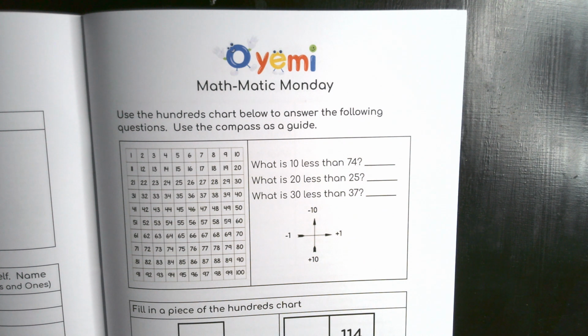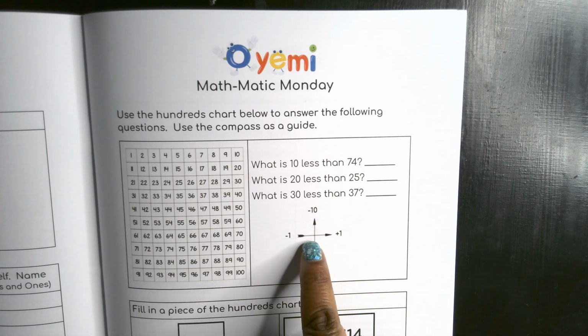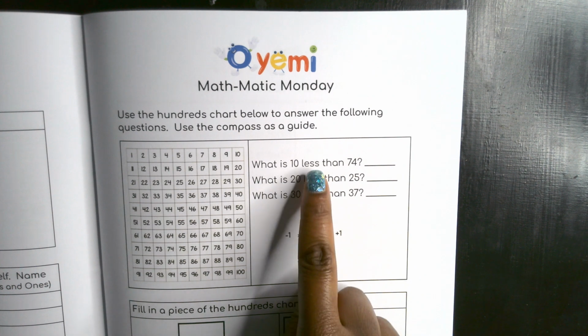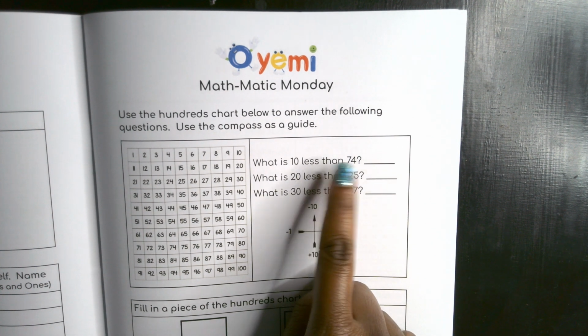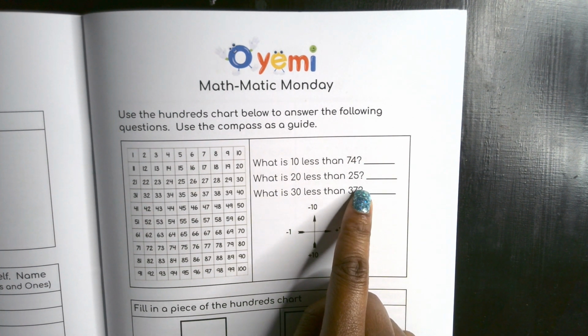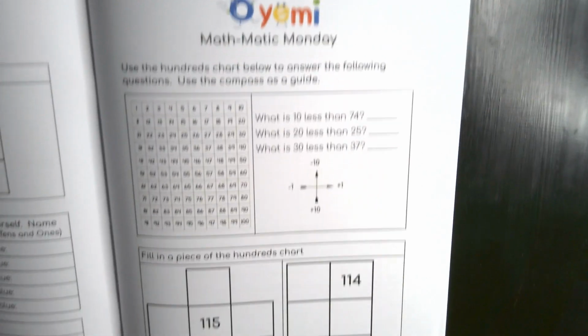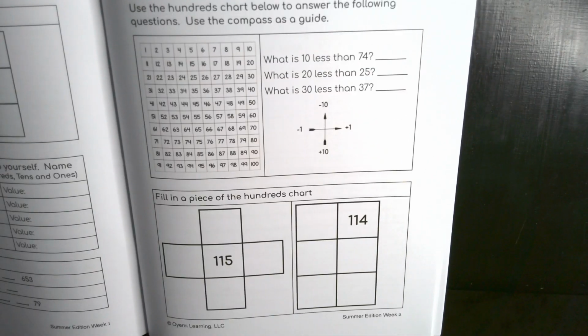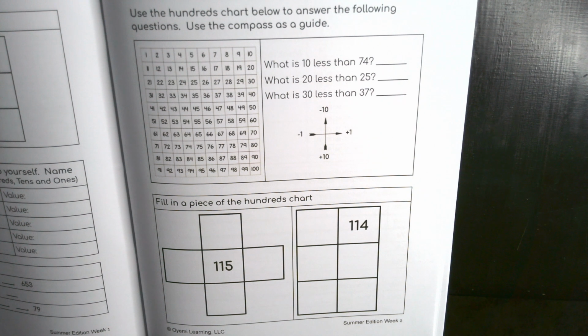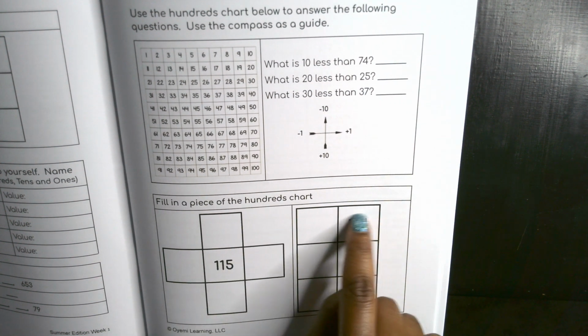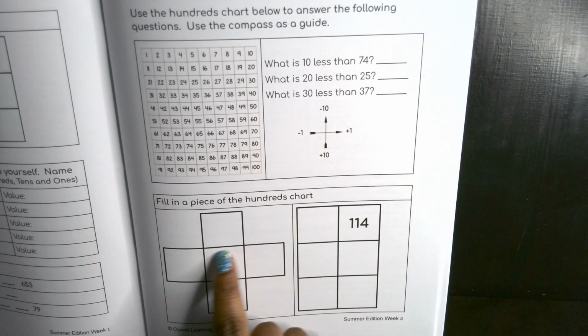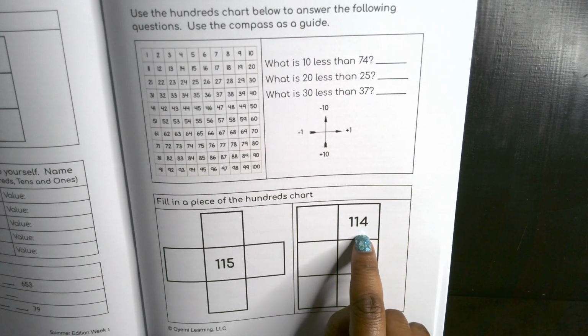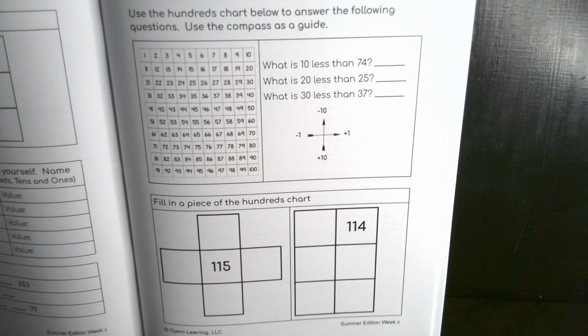This is week 2 of our learning. We are going to use this compass again, except now we are going to talk about less than these numbers. Then down at the bottom, we're filling in a piece of the hundreds chart. We did this last Friday, but this time we're going to do it with numbers that have 100 in front. So 115 and 114. Let's get started.